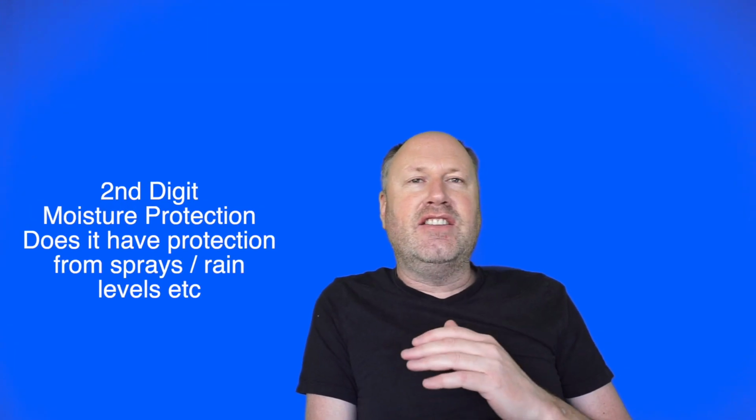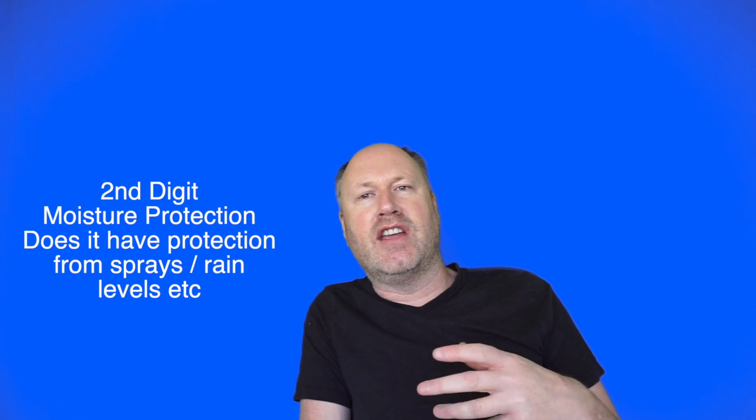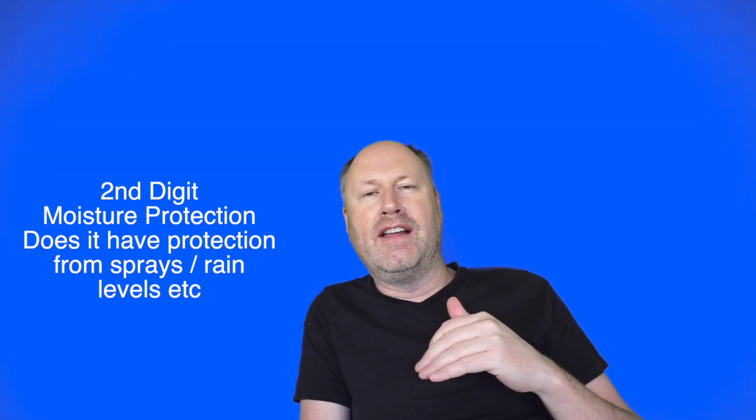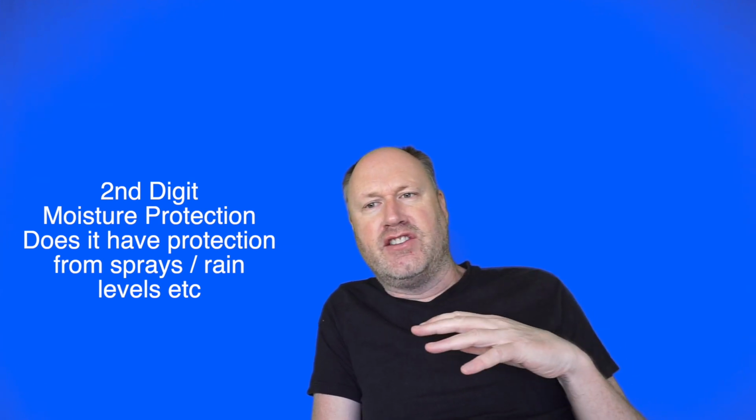Now your second digit, this is the moisture rating, and this is how much moisture it can take, at what angles and how much. So your IP ratings will tell you for your electrical device what weather it can take. So can you fly a drone in rain is a typical question. Now, where would you find out if your drone has this rating?